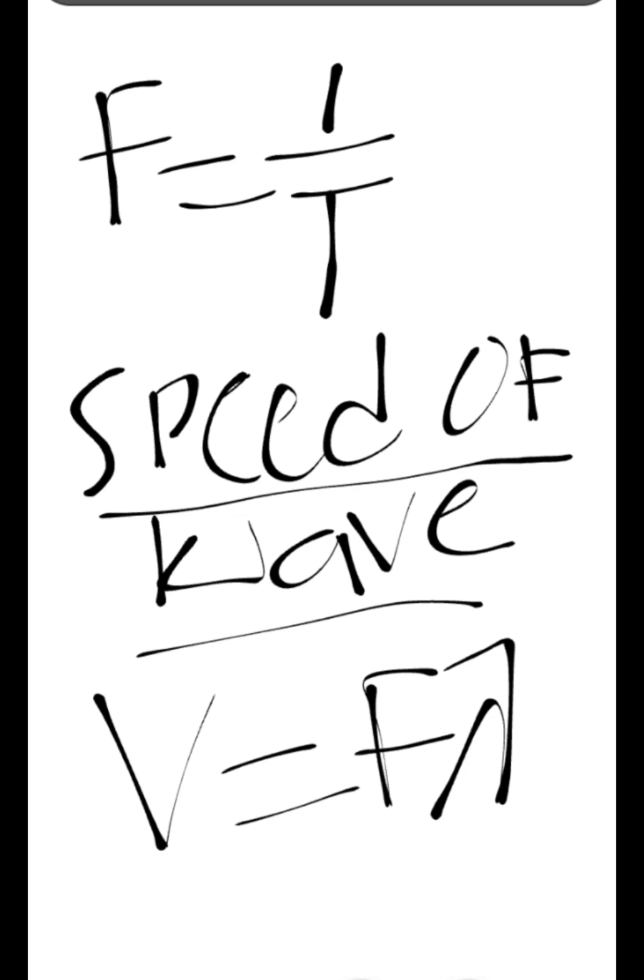Let's do an example. Given that you have a wave that has a period of 0.125 seconds, we know that the formula of speed is equal to frequency times wavelength.